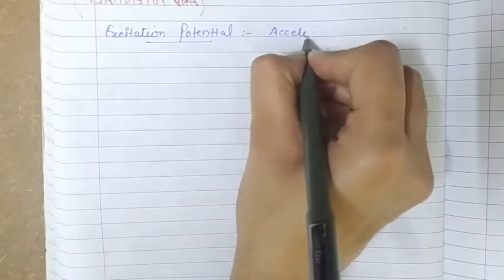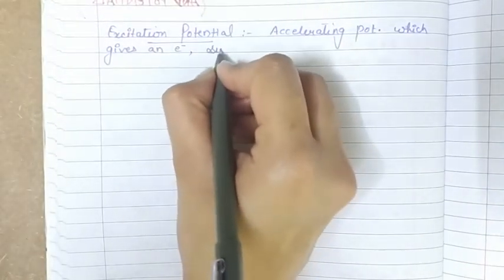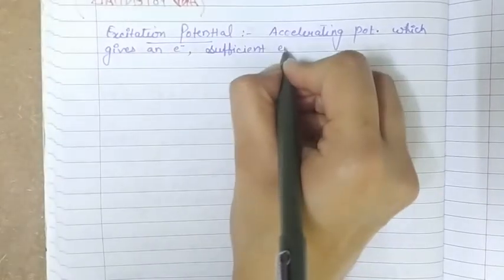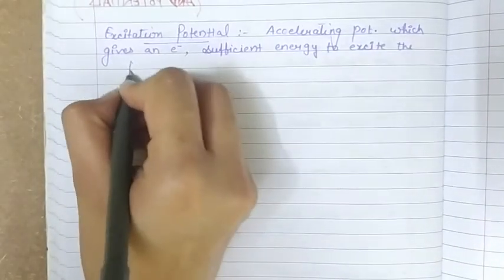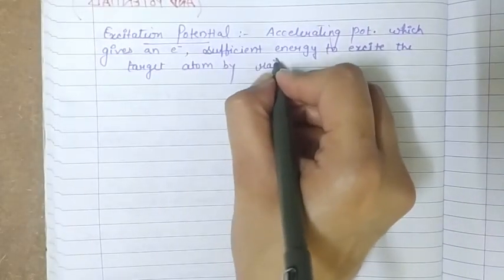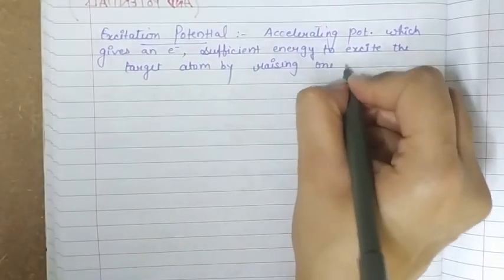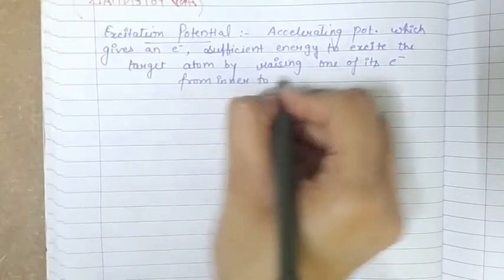So excitation potential is the accelerating potential which gives an electron sufficient energy to excite the target atom by raising one of its electrons from inner to outer orbit.